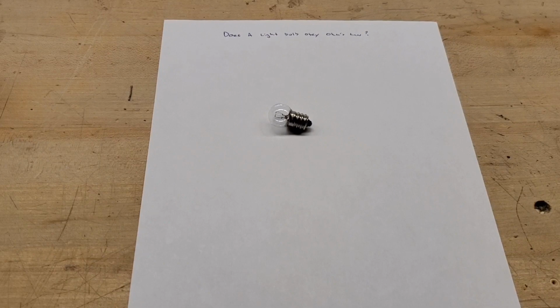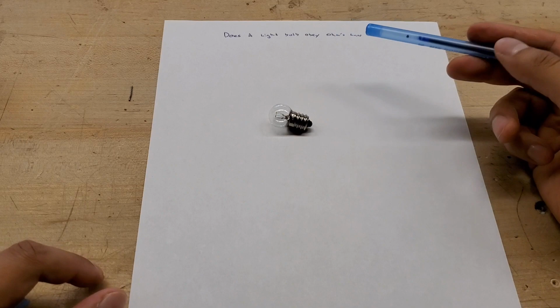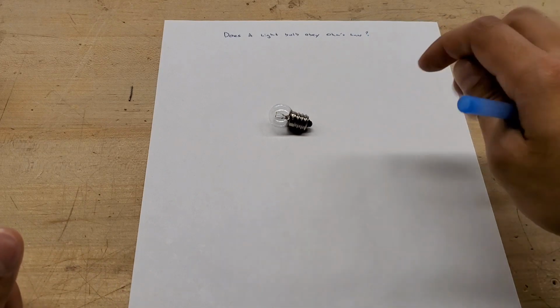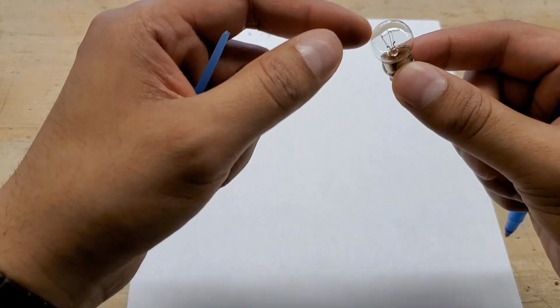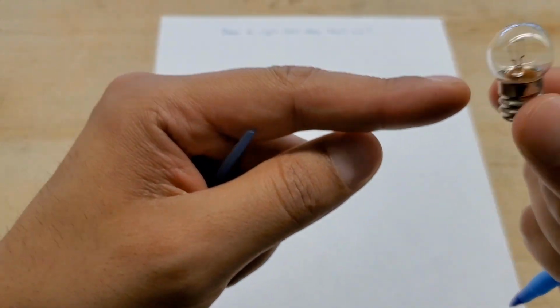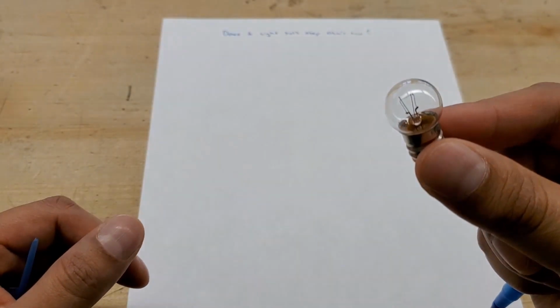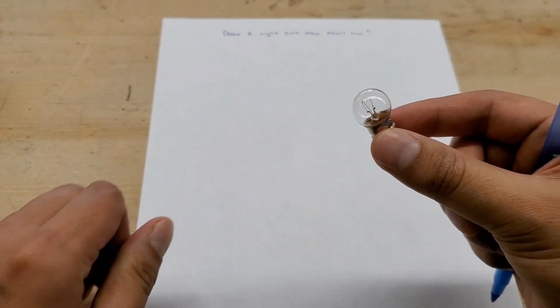All right, so for this next demonstration, we're going to see whether a light bulb obeys Ohm's law. A light bulb consists of this little glass right here. It's got some gas inside that bulb. And also inside the bulb is a tiny filament, which behaves like a resistor.